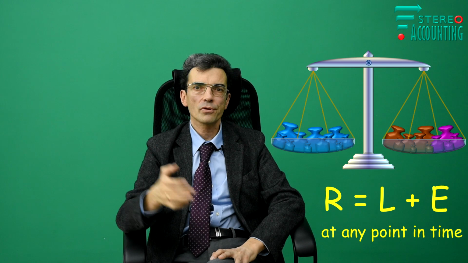Come back to the classical balance equation. R equals L plus E. This is an algebraic expression for our scales. The equation is remarkable in that it can be not only expressed in amounts of money, but also defined in time. The equation holds true for any particular point in time. In the case of our scales, it means that all the masses are made of the same substance.